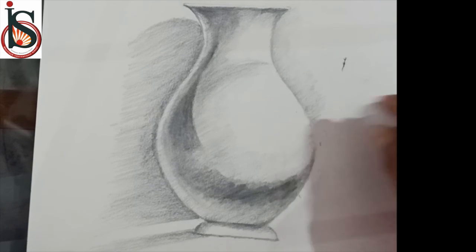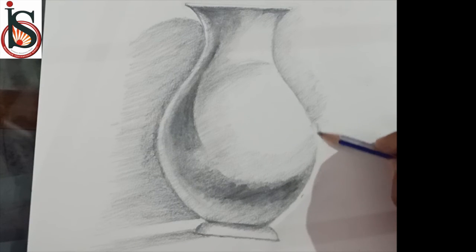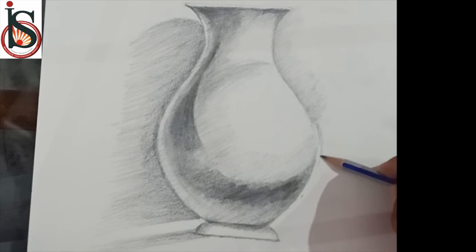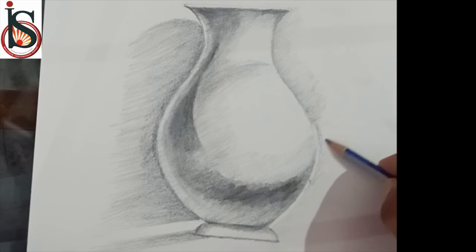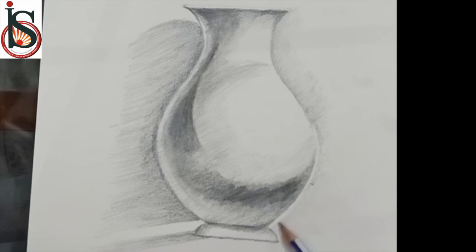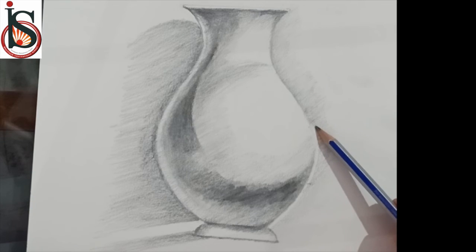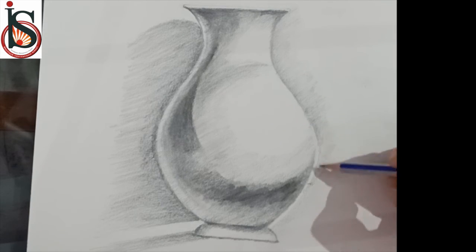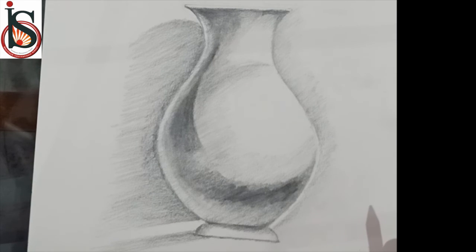Our object is almost ready, we just have to give some extra shading for highlighting the object. Like this, on this side we have to do little light shading to differentiate the shade between the object and background.